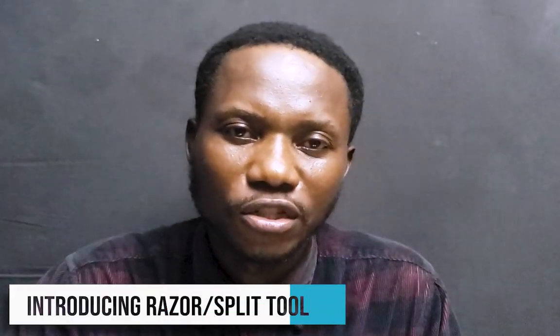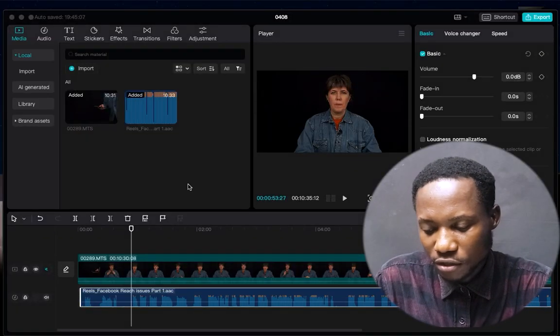Now let's talk about the razor tool. With the razor tool, you can split your file into two. How do you locate your razor tool?